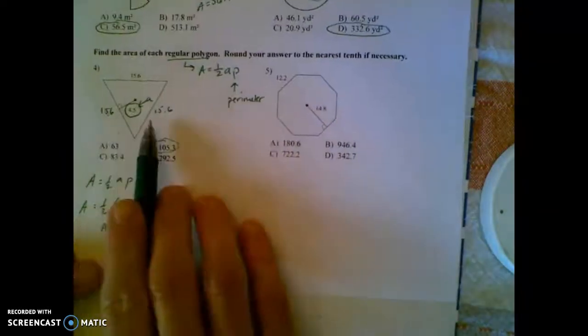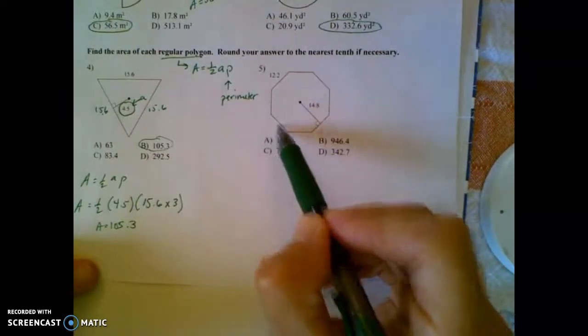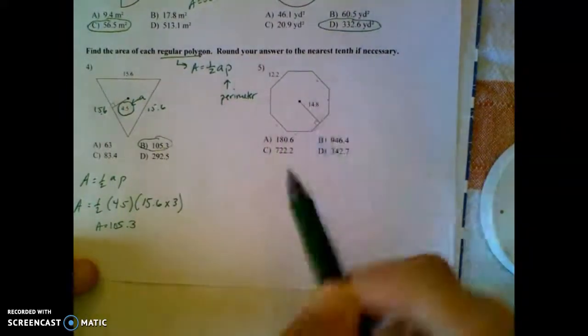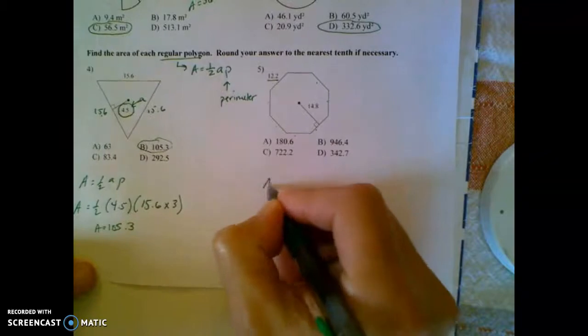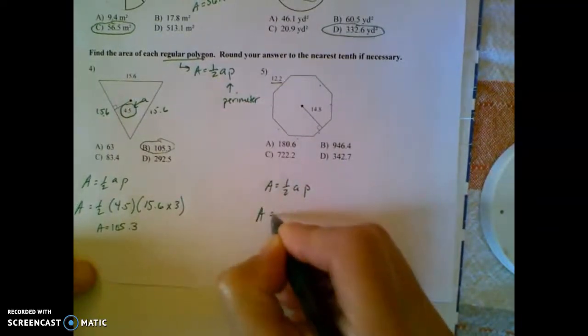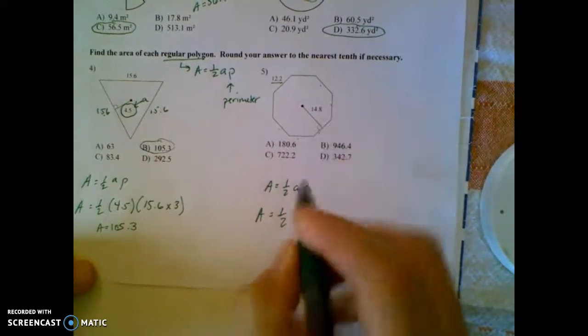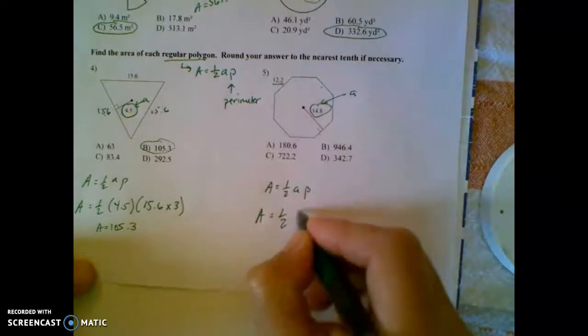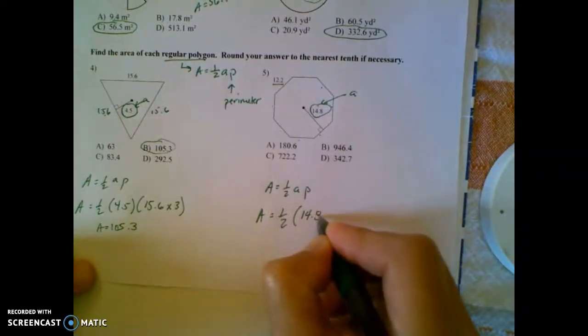So 1/2 AP works on any regular polygon. This regular polygon had 3 sides. This regular polygon's got what? 1, 2, 3, 4, 5, 6, 7, 8 sides. This is an octagon. So each side is 12.2. I'm still going to use 1/2 AP. The apothem in this instance is the 14.8. So that's your apothem, 14.8.